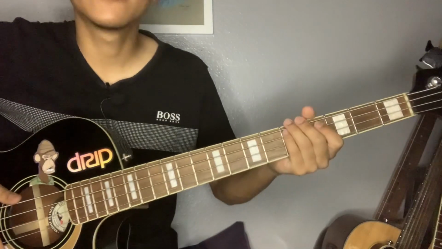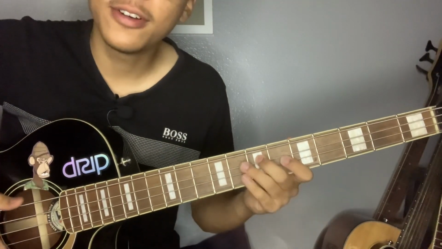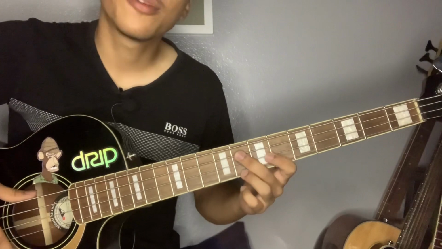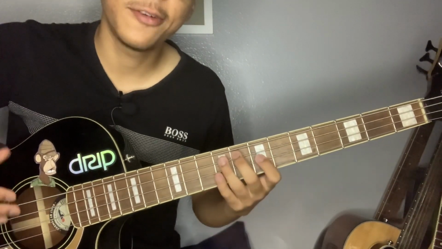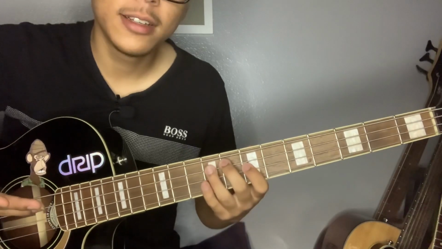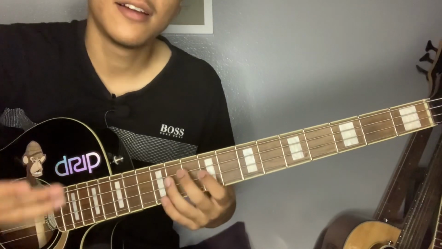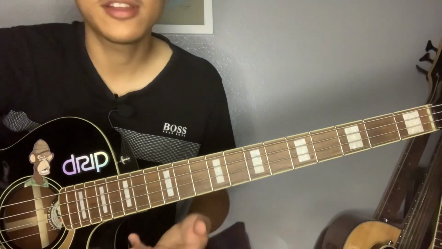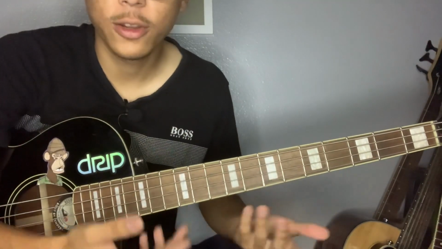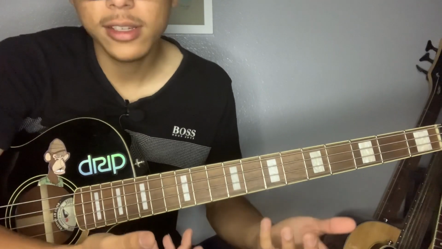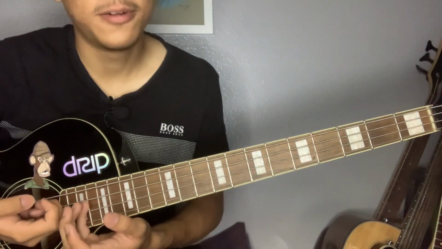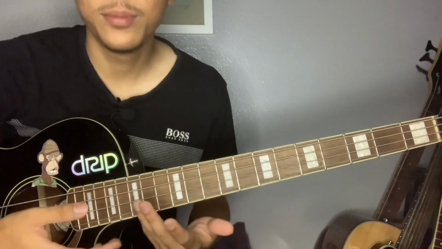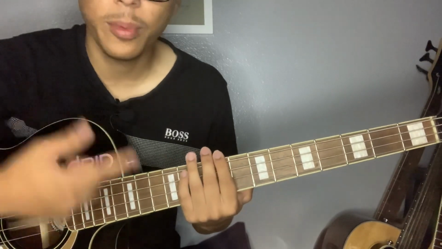Alright, y'all, let me break it down for you. I'm going to be talking about chords right now. When I talk about the chords to the song, let me explain what a chord progression is first. A chord progression is just chords that are put together to make it sound happy or sad, you know what I mean? The progression means that it just repeats.